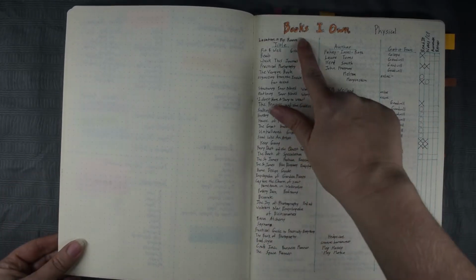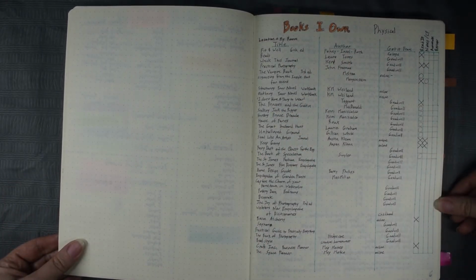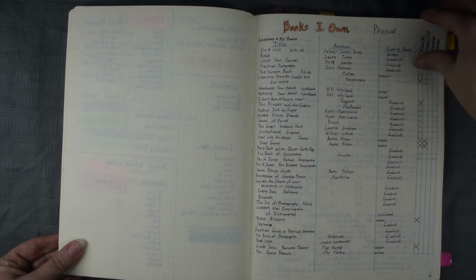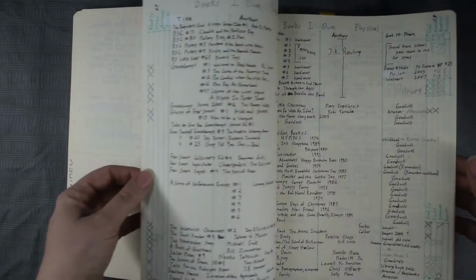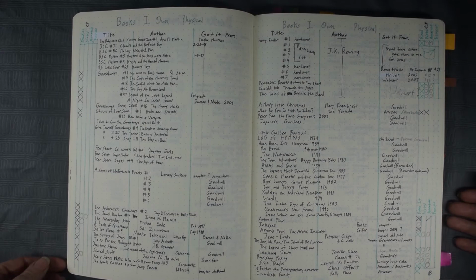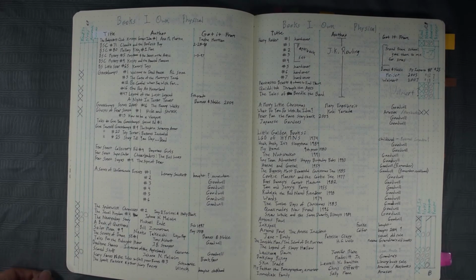Then I created a books I own physical spread. I believe this has like 4 pages or so of it at least. And I'll add to these as I go with every new book haul that I'll try to add to them, or if I run out of space, then I won't.